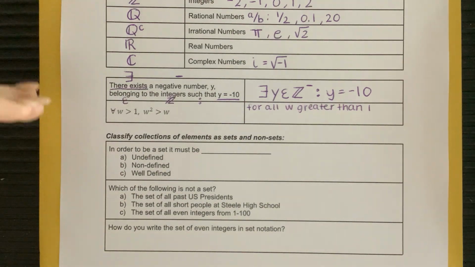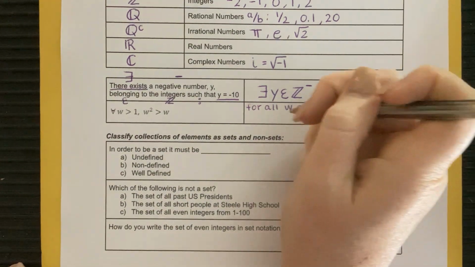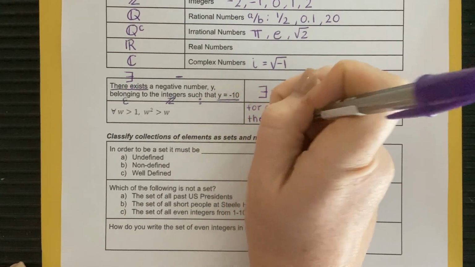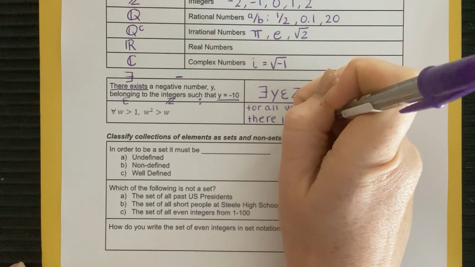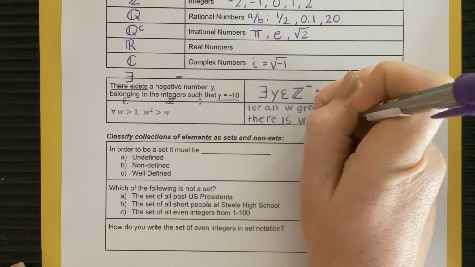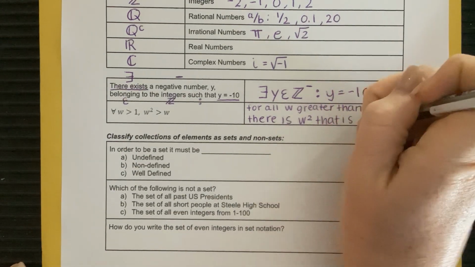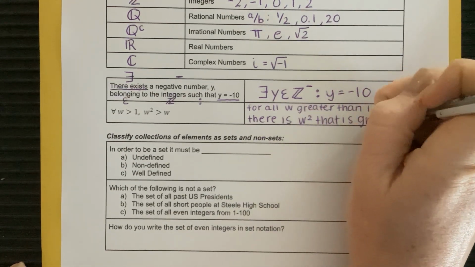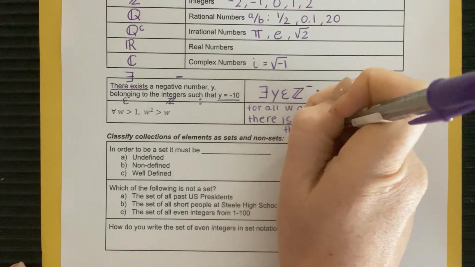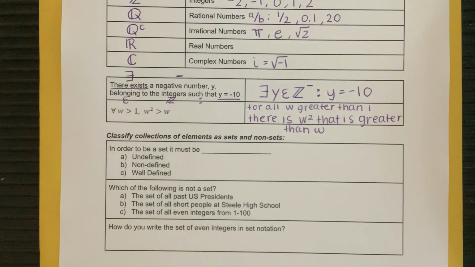That comma kind of says that something else is happening. So it's not technically one of the ones that we've talked about, but we can say for all W greater than 1, there is a W squared that is greater than W. So again, I added some filler words in so that it reads really nicely. And you're going to probably want to add in a couple filler words so that it reads really nicely.